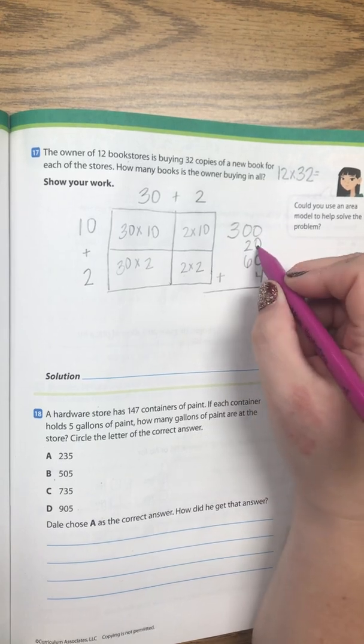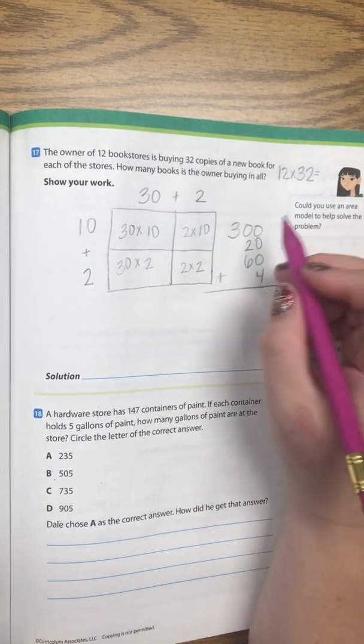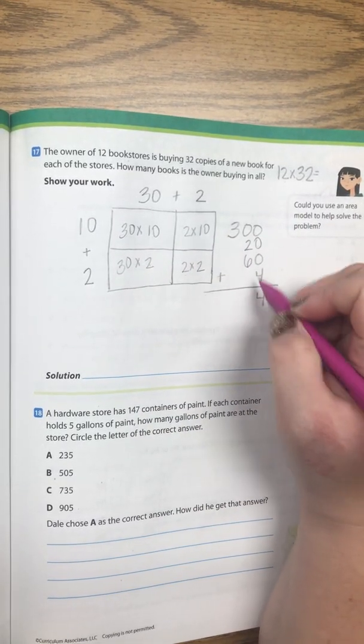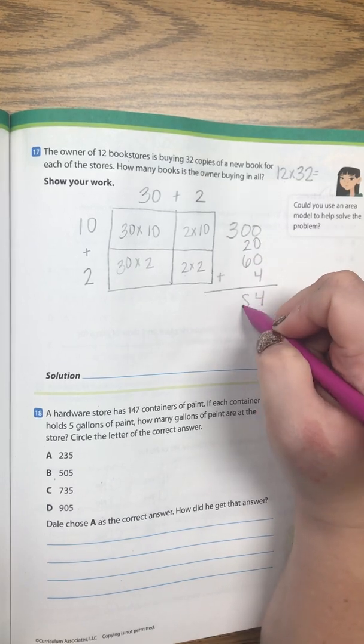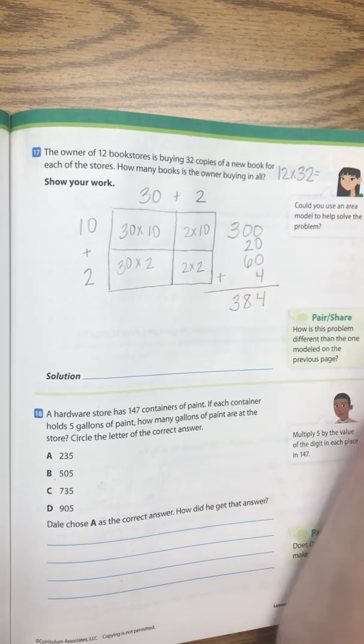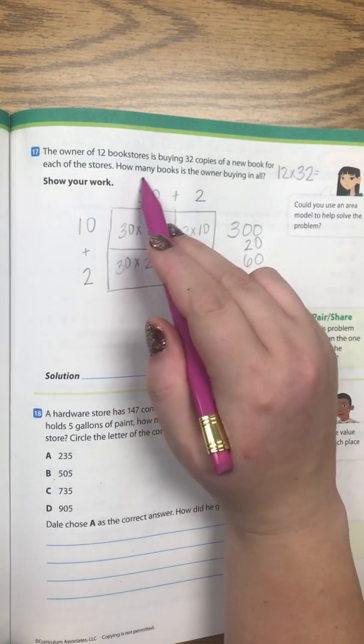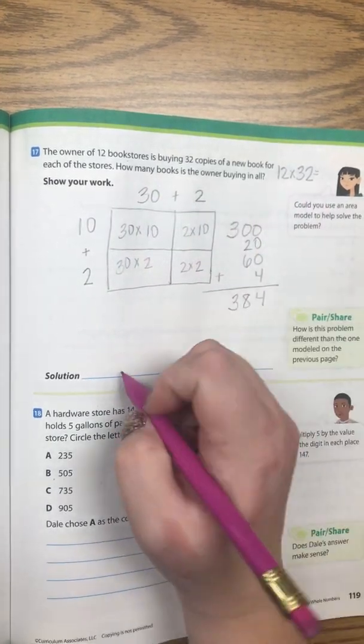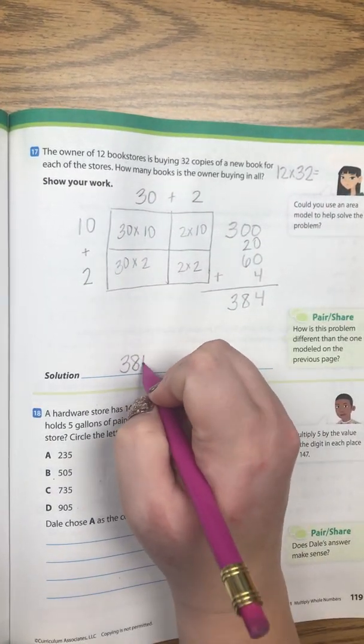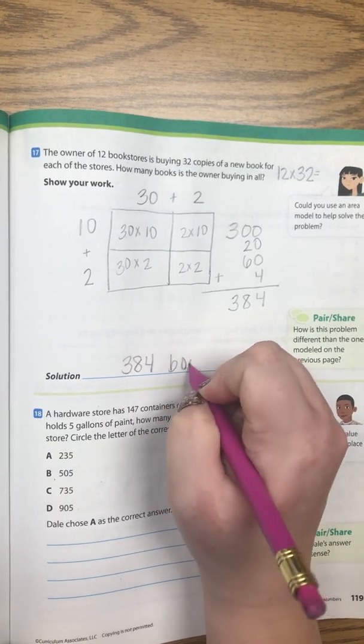Add all your partial products, all your pieces together now. 4, 8, 3. How many books is the owner buying in all? So that means 384 books.